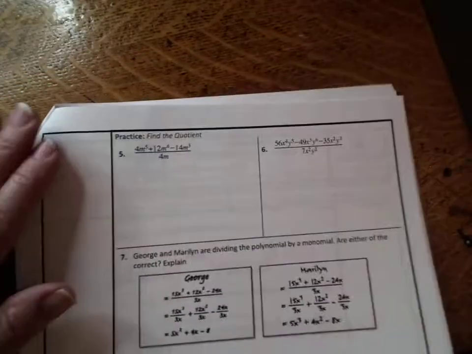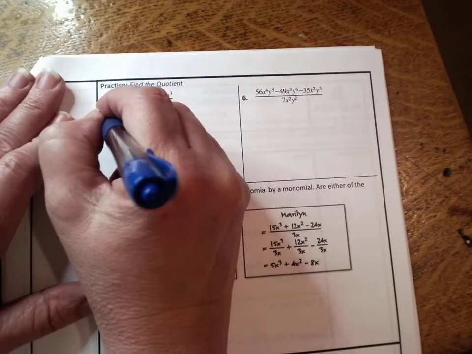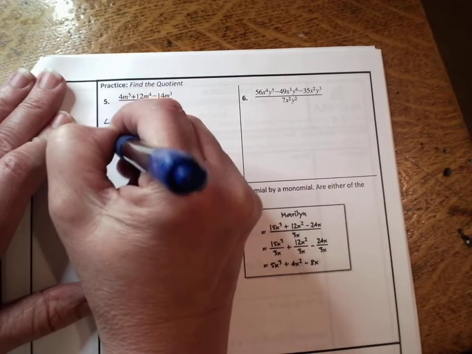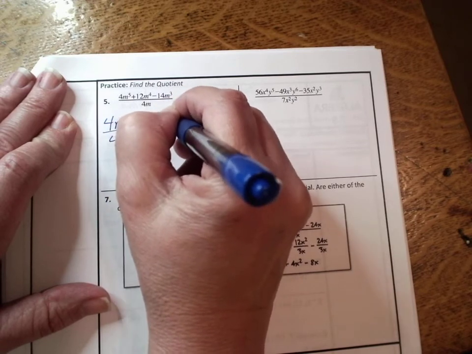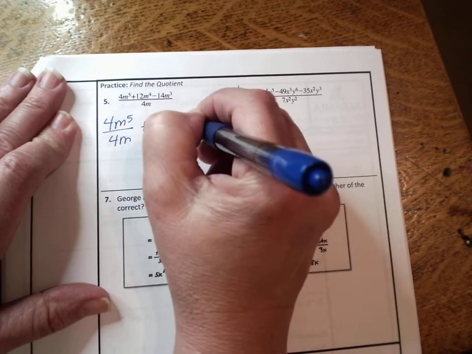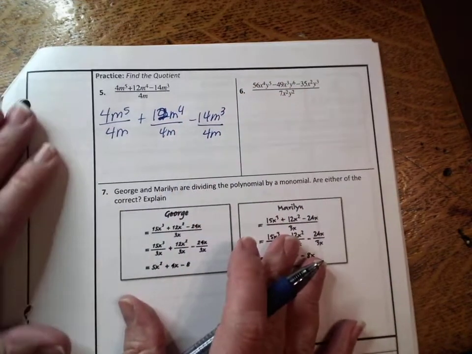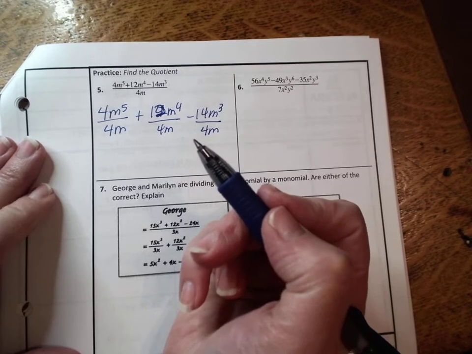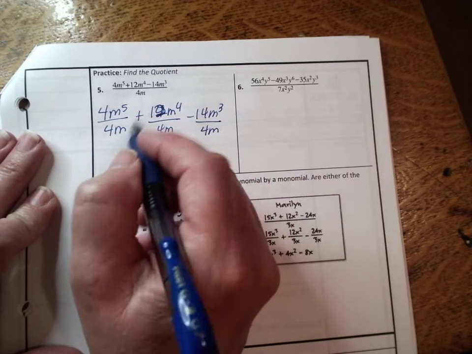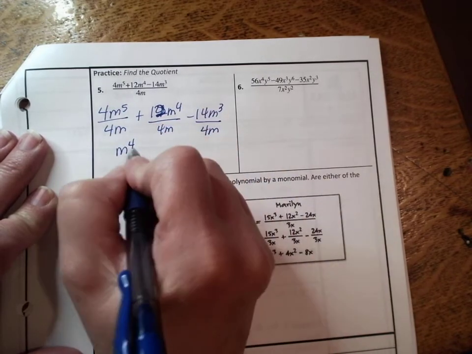Okay, let's look at practicing finding these quotients. Same thing. I just like to rewrite it in 3 separate problems. Whoops, 12 m to the 4th, 4m minus 14m cubed divided by 4m. Okay, all right. So if you want to pause it and try it yourself, please do. 4 divided by 4 is 1. So you can use the 1 or not use the 1, either one. But m to the... so you have more m's. You have 4 more m's in the numerator.